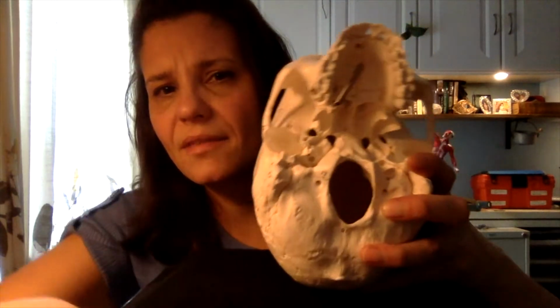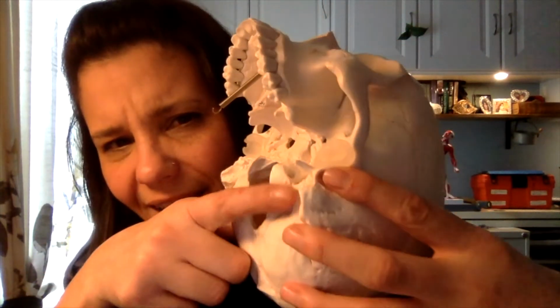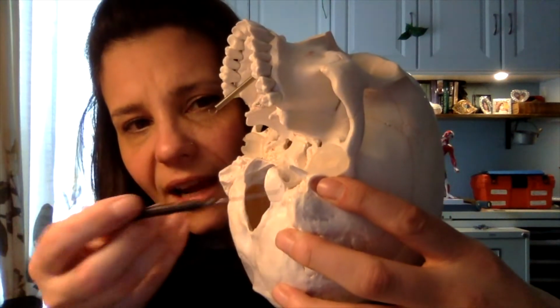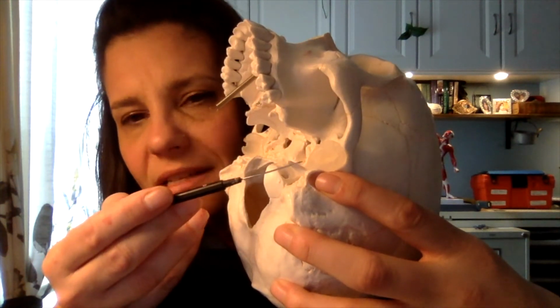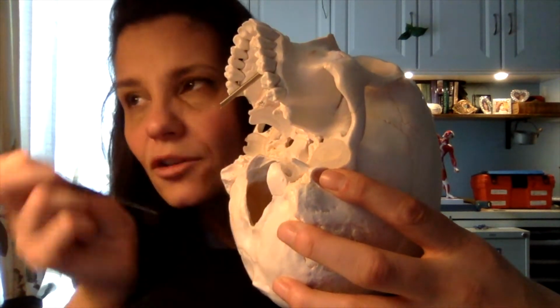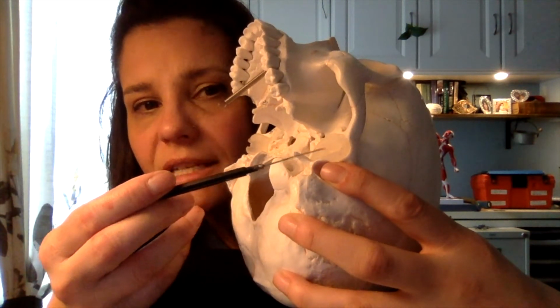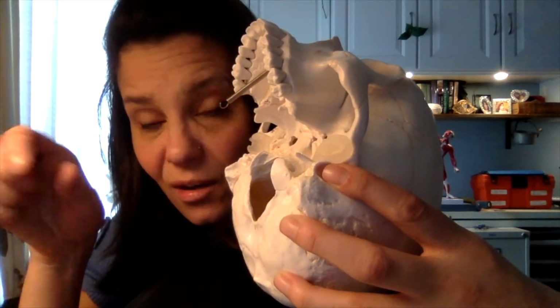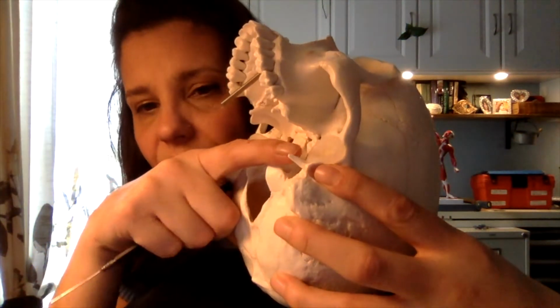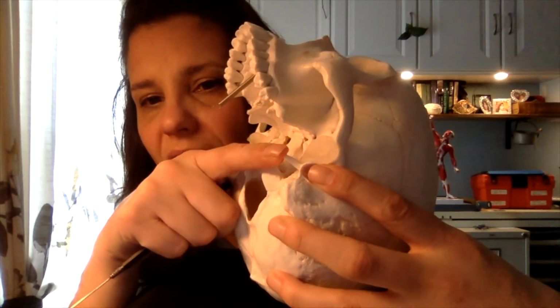Okay, can you see that there? All right, yeah, there we go. Right there. This is called the styloid process. Anytime you hear styloid process, you're going to see a couple of them if you haven't already. Styloid processes tend to be very, very thin. So this is the styloid process of the temporal bone.